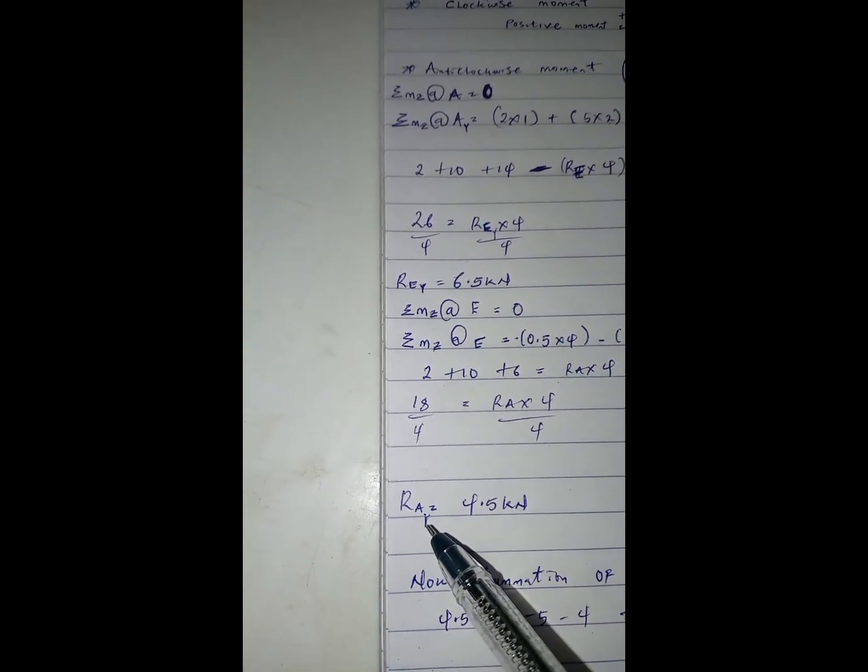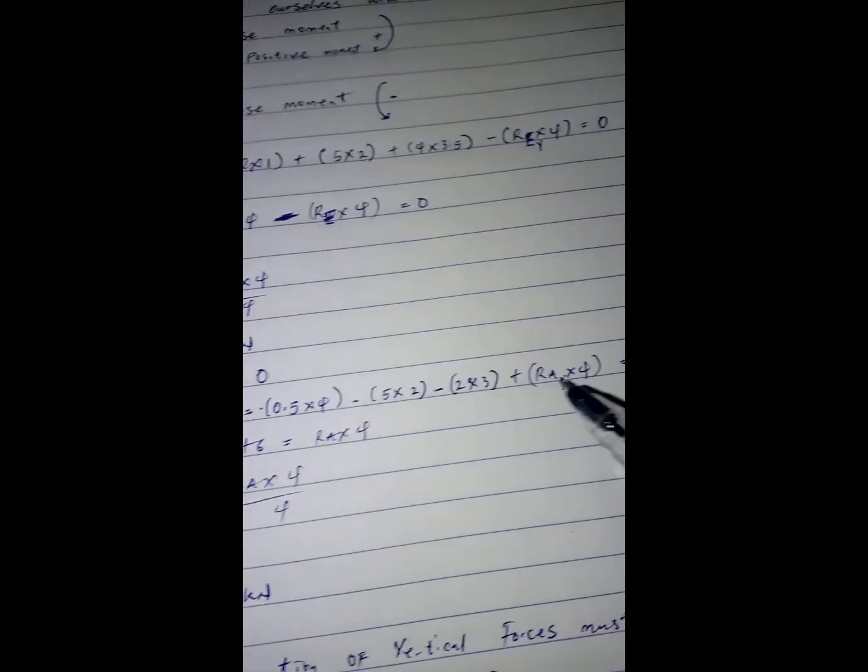So guys, these are just the vertical reactions.